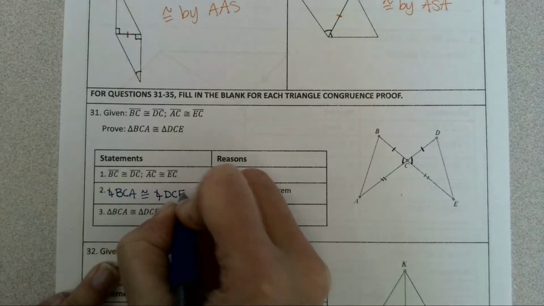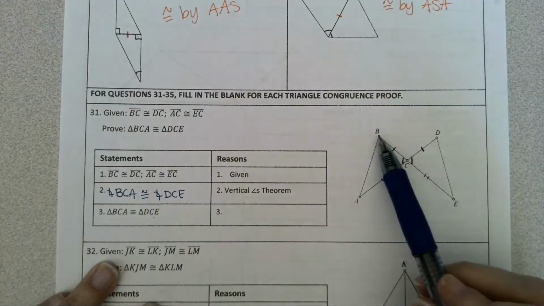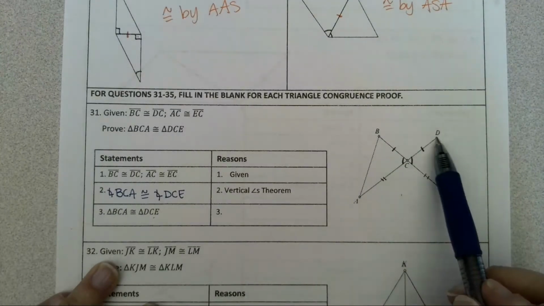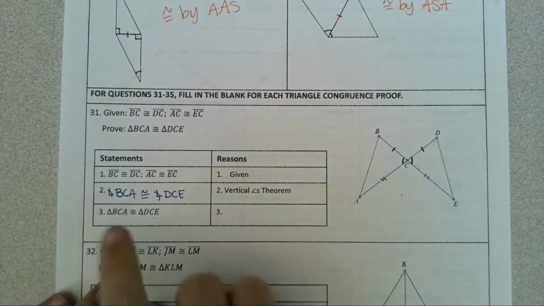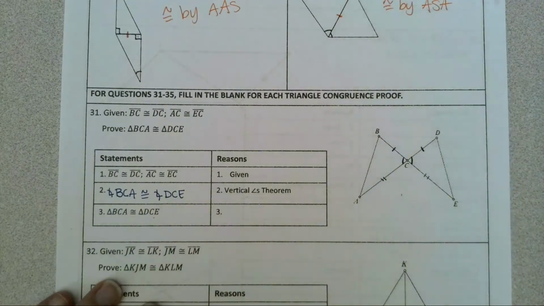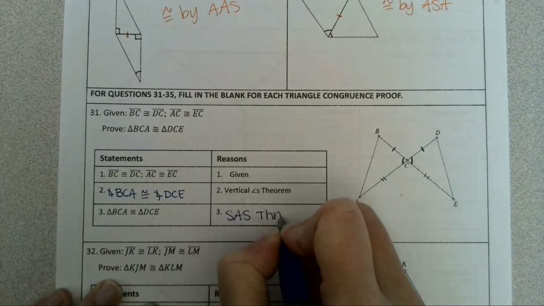And I know that that's how they match up because it's the same in the triangle statement. I do know that B matches with D, C obviously matches with C, and A matches with E. So that's how I can say that. And now we know that these two triangles are congruent because of the side angle side theorem. And I'm just going to put THM for theorem.